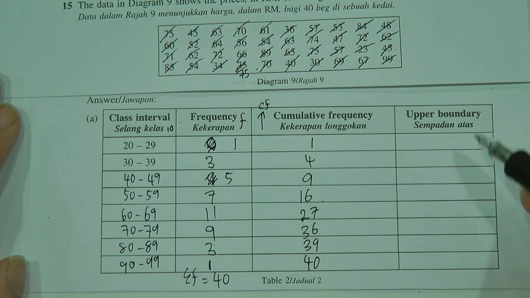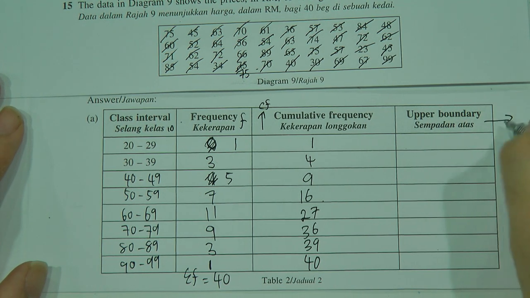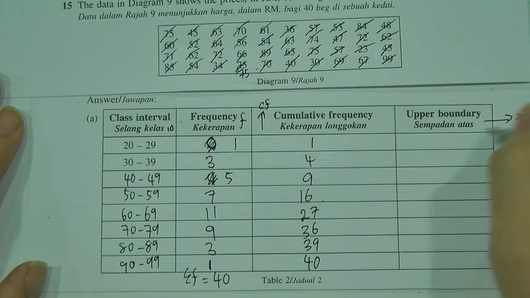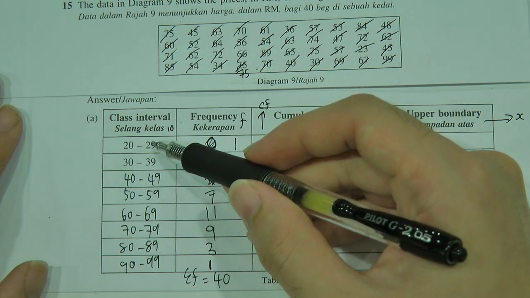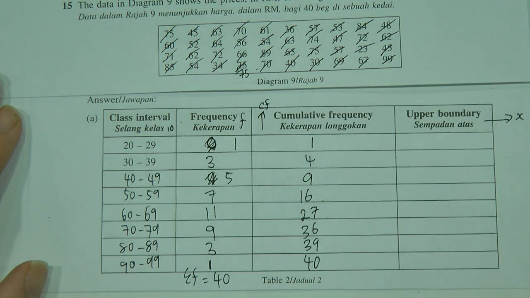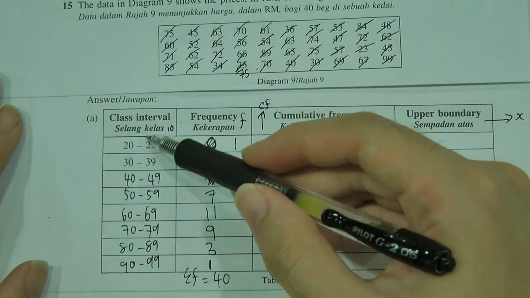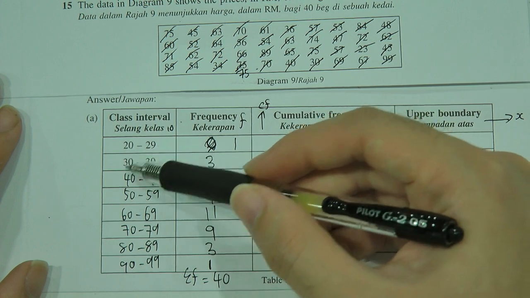Alright, and then the horizontal axis for Ogive will be upper boundary. So this one is something like x-axis. Okay, horizontal axis, upper boundary. Upper boundary is very easy. You use the upper limit of this class plus the next class lower limit divided by 2.